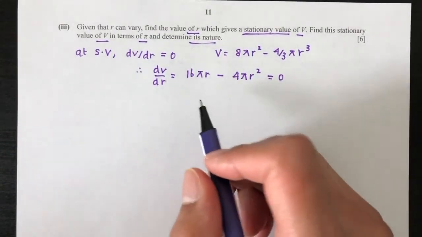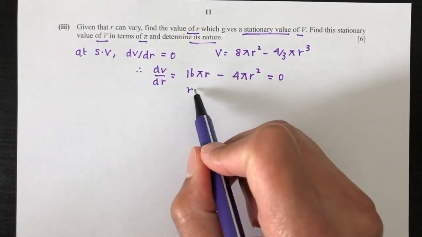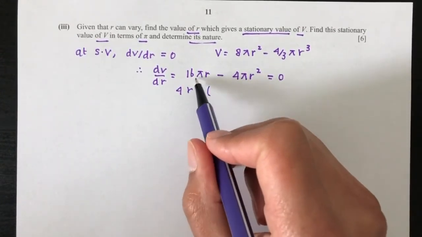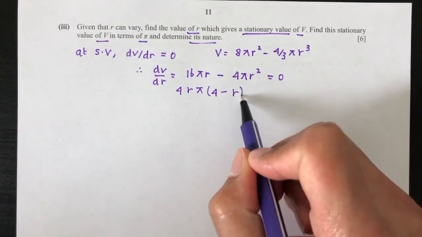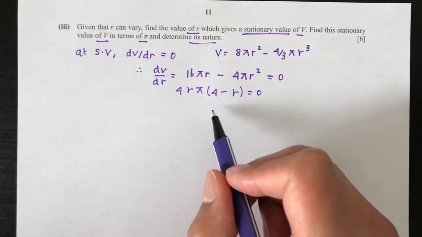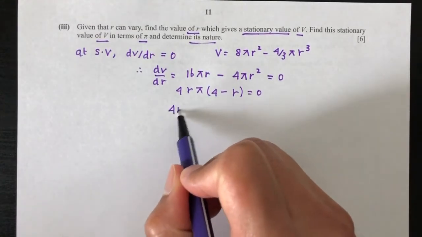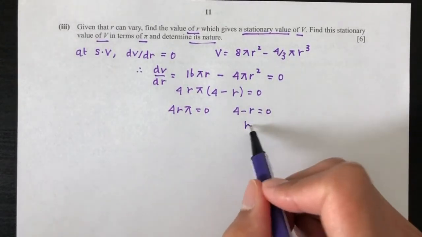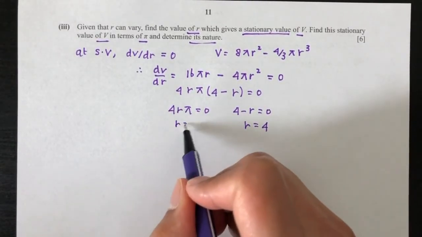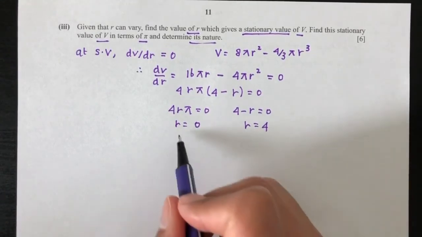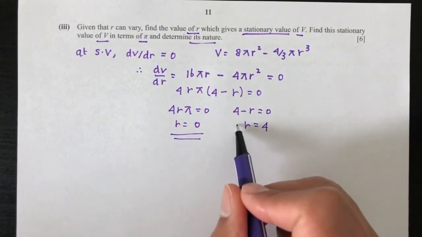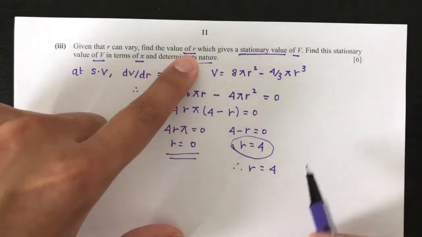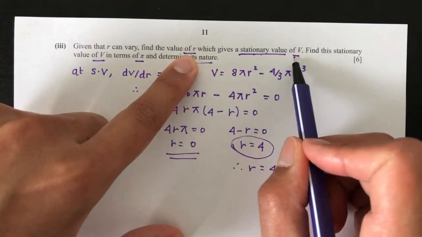So first thing we can do is we can factorize r and pi and 4 outside. You will have 4 minus r equal to 0. So here we can have 4r pi is 0 and 4 minus r is 0. r is equal to 4 or r is equal to 0. But r is a radius, it cannot be 0, so we don't take this value, we'll take this one. So r is equal to 4. That is your value of r for which it gives you a stationary value of v.